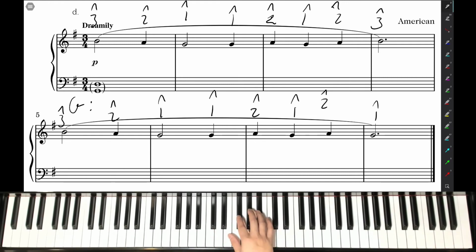Let's move to the key of E major. 3, 2, 2, 1, 1, 2, 1, 2, 3, 2, 3. 3, 2, 1, 1, 2, 1, 2, 1. If I add my left hand, I might do a harmony like this. 1 chord, 5 chord.